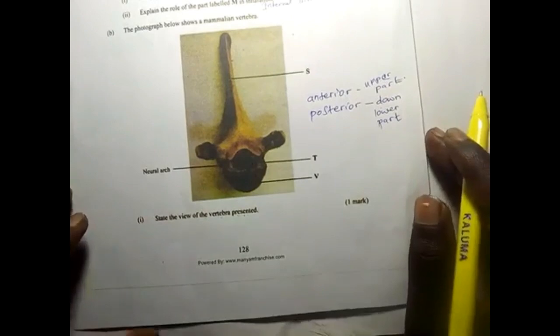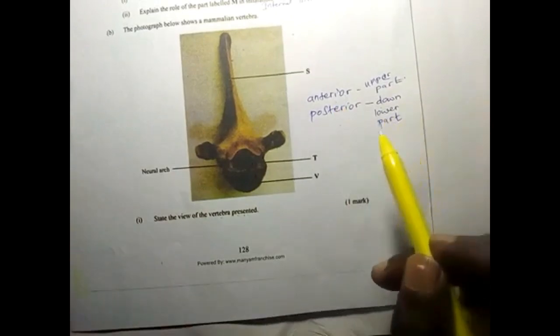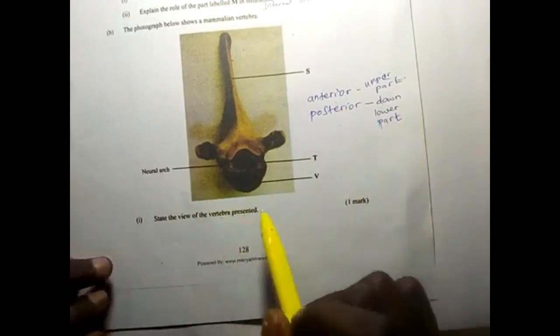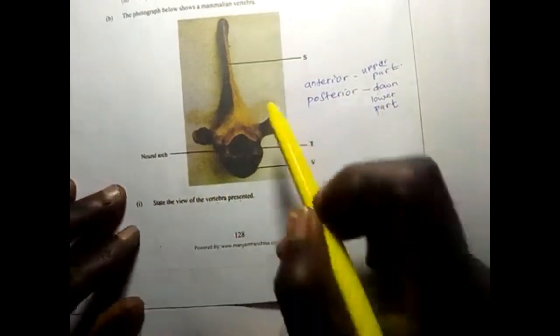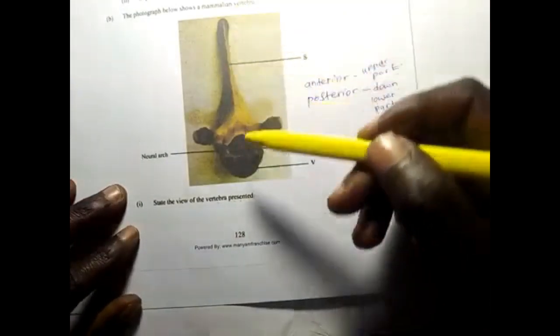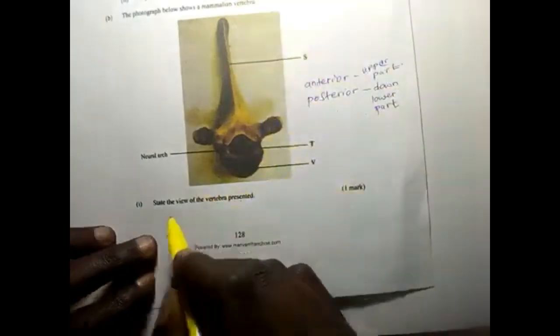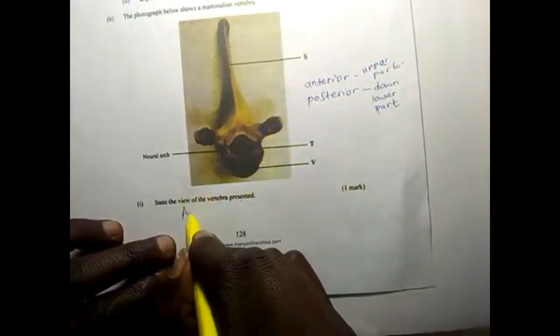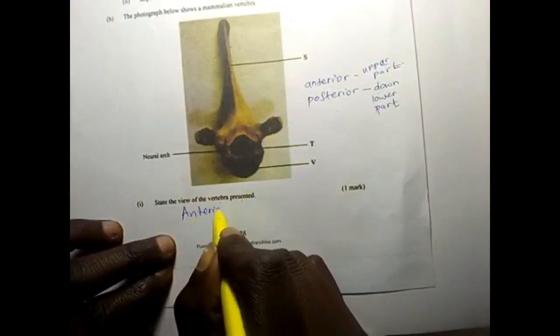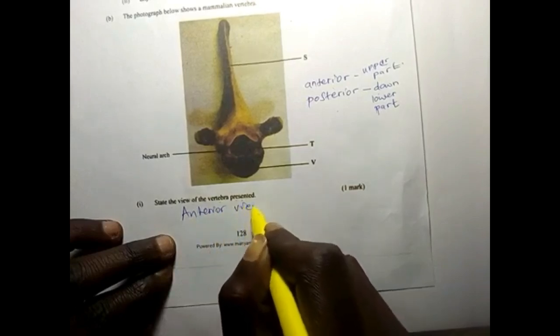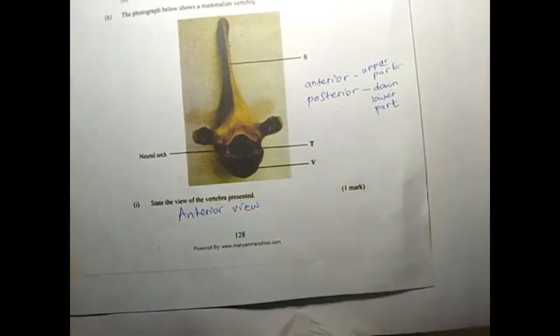Now this is the anterior view or the dorsal view. The anterior is seeing the upper part, we are not seeing the lower part. This is the anterior view or the dorsal view.